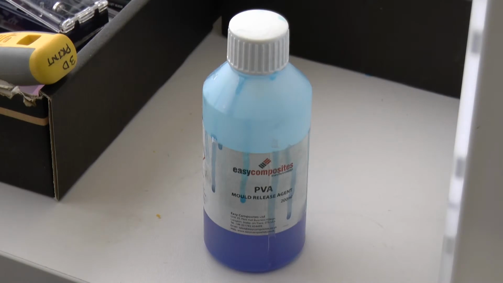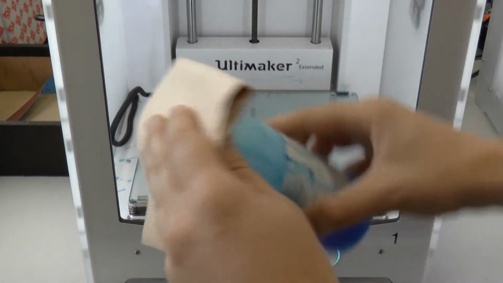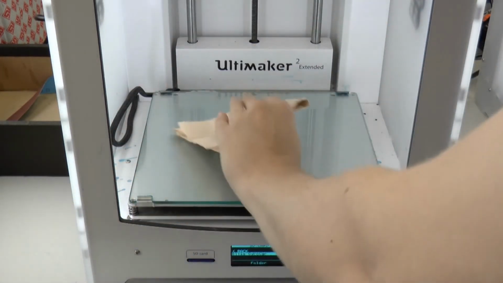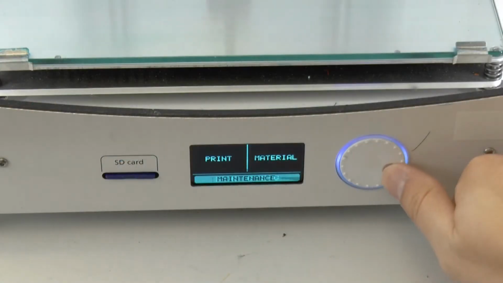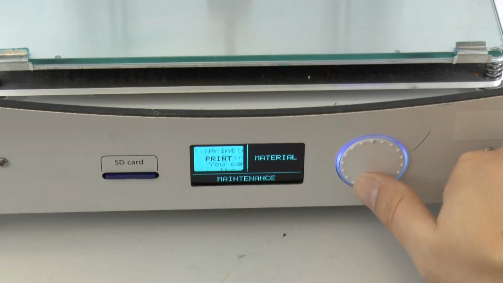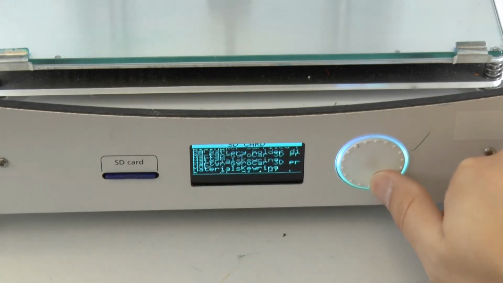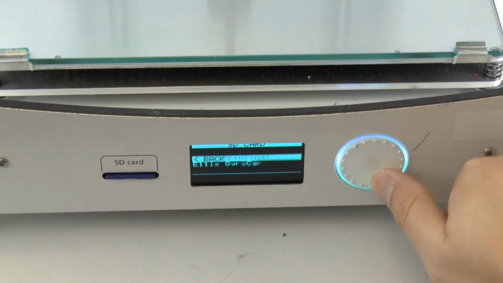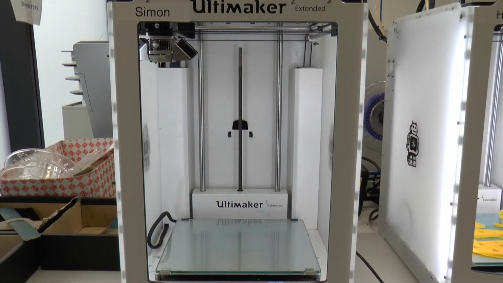Before printing, you may need to add a small amount of mold release agent to the build plate in order to secure your print down on the plate. Apply this sparingly with a paper towel and ask a technician if you are unsure. Using the front dial of the machine, locate your file in the file structure and select it to begin printing. You will need to wait for the machine to heat up before printing begins. This may take several minutes if the printer is cold.